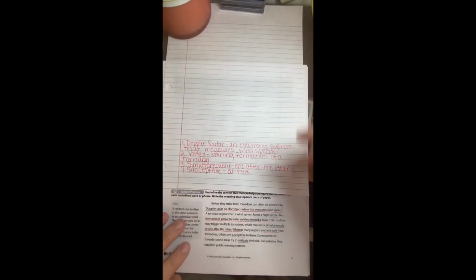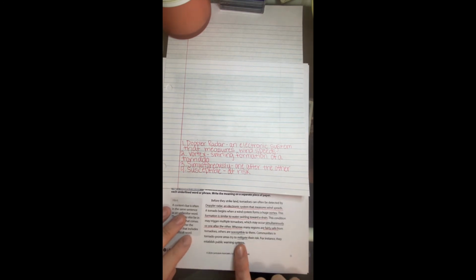So let's look at our last two sentences. It says, communities in tornado-prone areas try to mitigate the risk. For instance, they establish public warning systems. So if we look at, for instance, we see that in our example section. We see, for example, for instance, such as. So if we're looking at, for instance, let's look at that second sentence. We're trying to find the definition of mitigate. For instance, they establish public warning systems.